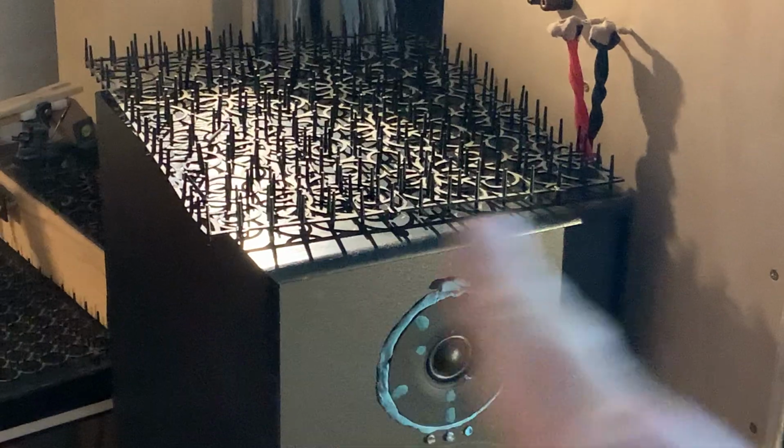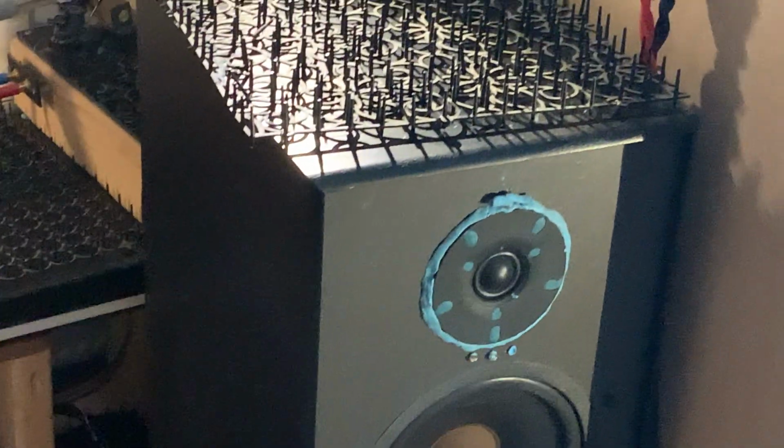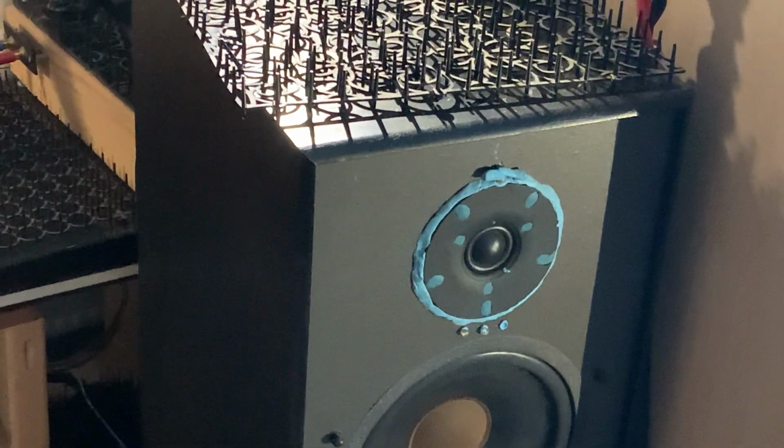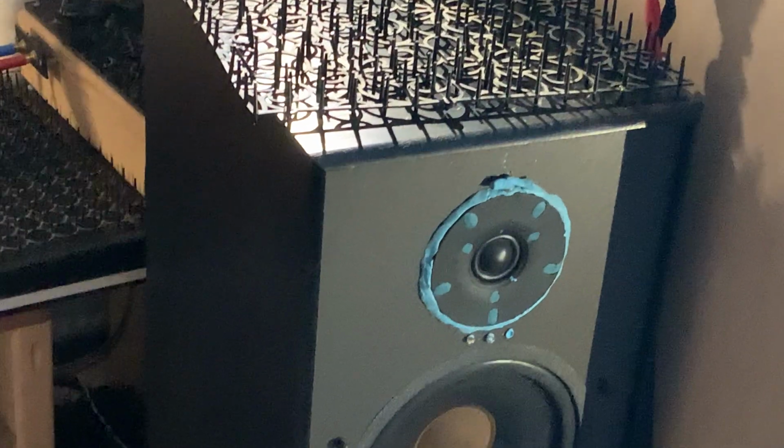You get a measuring tape and measure the width, the depth, and the total height of your loudspeaker. If you measure in centimeters, you multiply one with the other with the third, divide by 1000, and you get how many liters the total volume is that it occupies in your room.